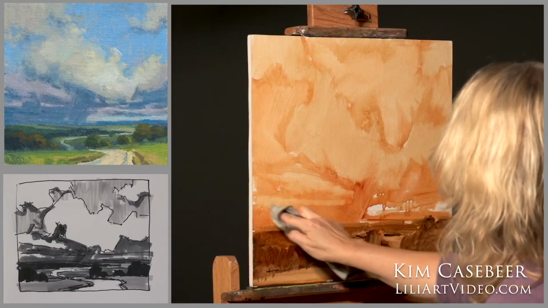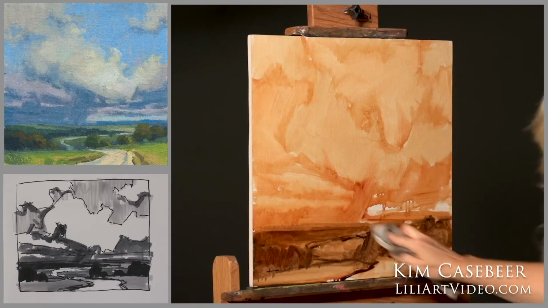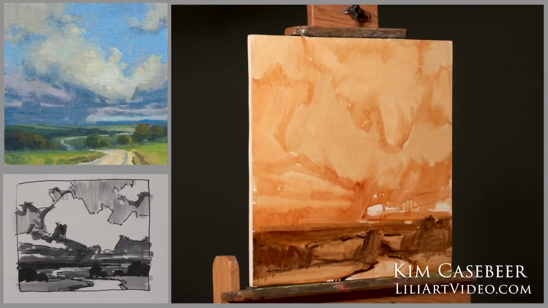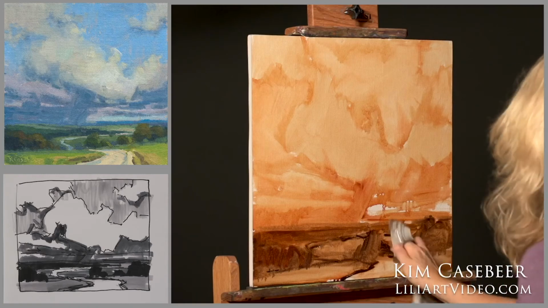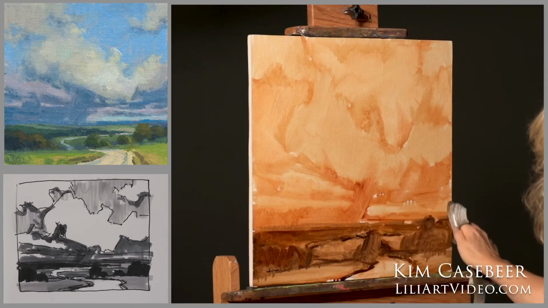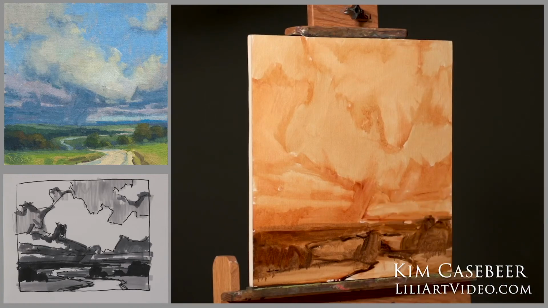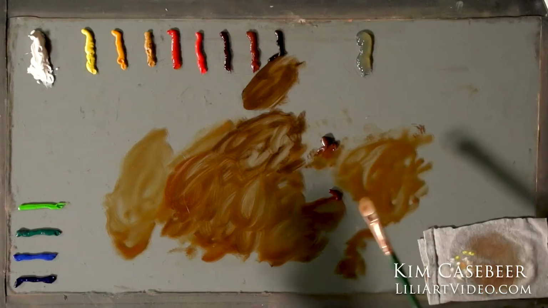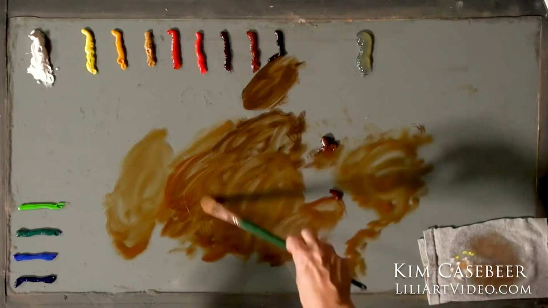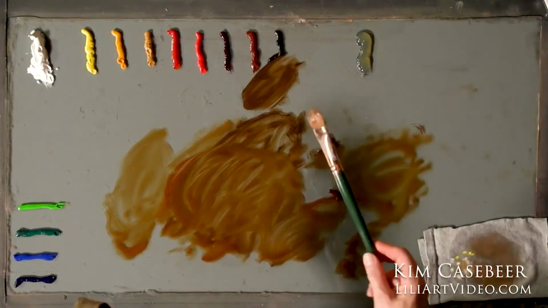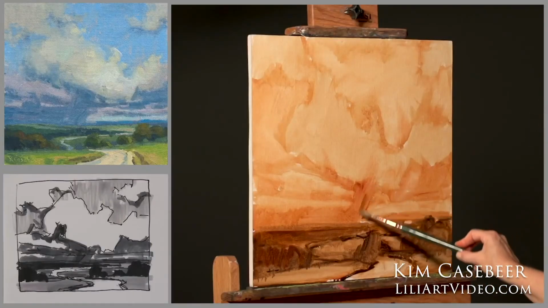Can wipe out those light areas. It's like working in reverse, almost. You're wiping out. You're drawing by wiping out. I want to rework the shadow part of the clouds just a little bit more, so that those darks in the sky are a little more obvious.